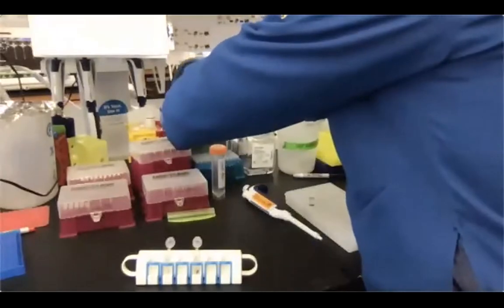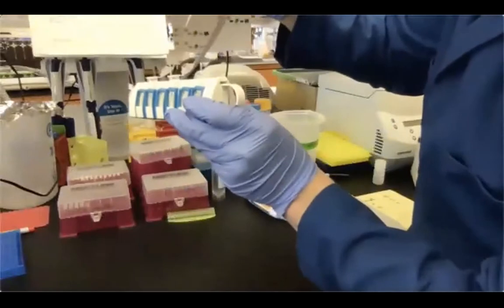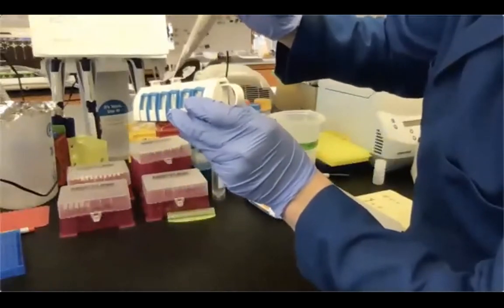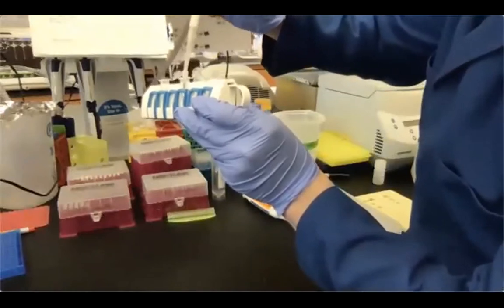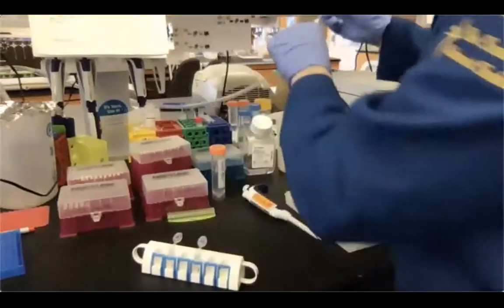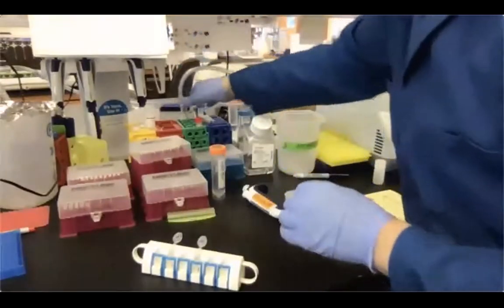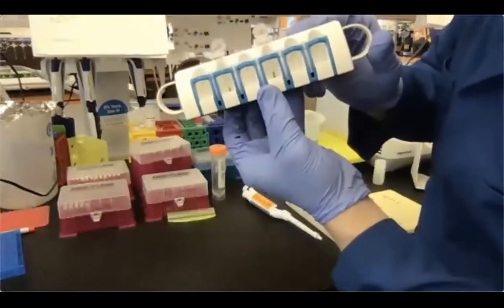I am removing the second supernatant. Same again: tube on the magnet, tip facing the opposite side of the bead pellet, pushing down and removing my ethanol supernatant, okay? And now we basically have dry tubes, okay?